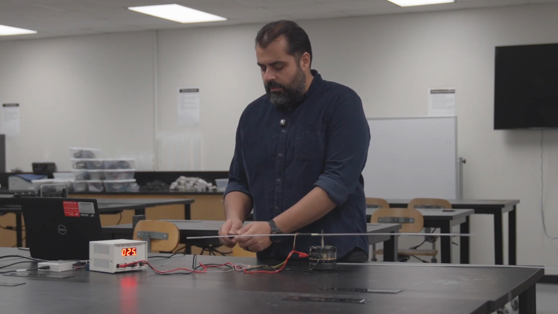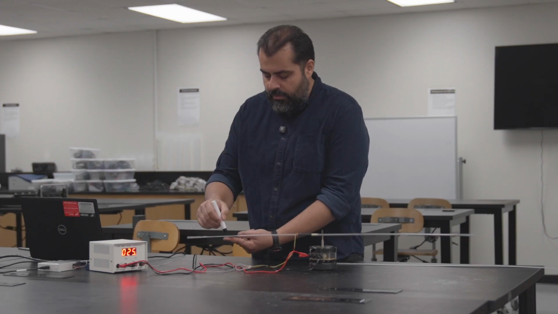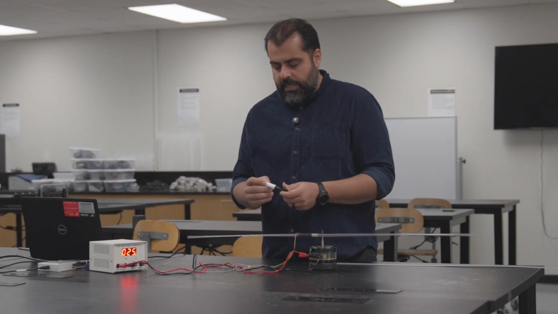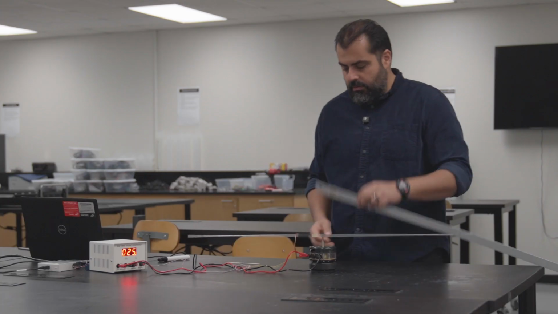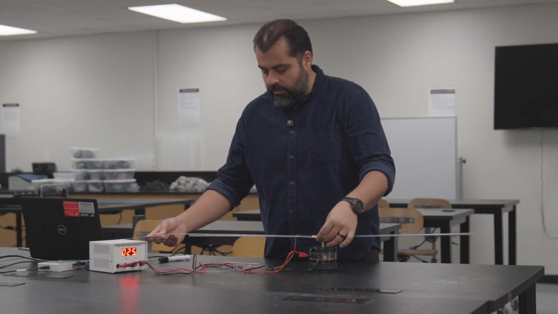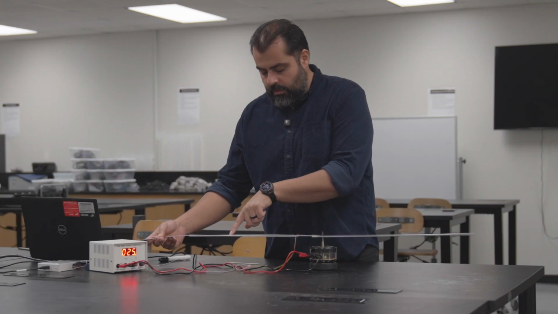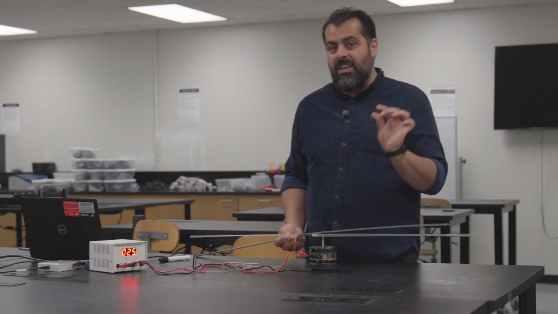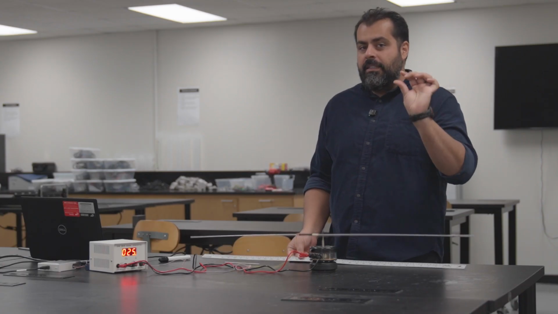My zero value is right around here. Make the measurements. Right here. So the value I'm reading for this is 350 millimeters. See, there's 5 millimeters difference.